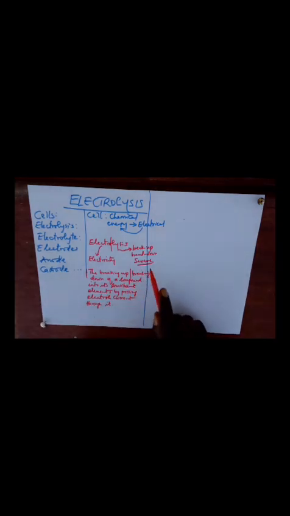The breaking up or breaking down or lysing, severing a compound into its constituent elements by passing electric current through it. So that is electrolysis.